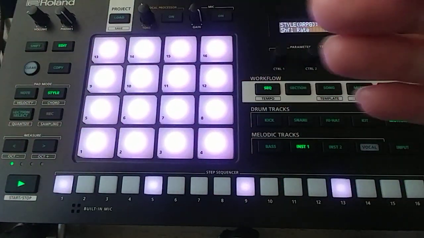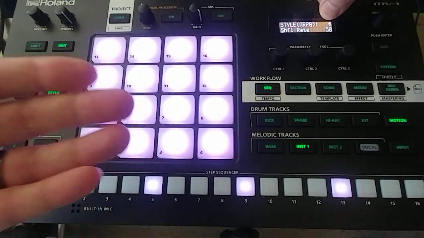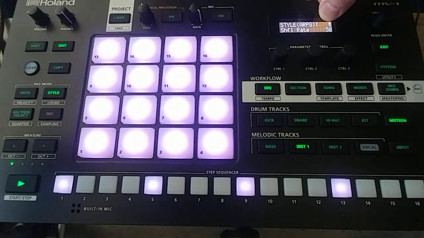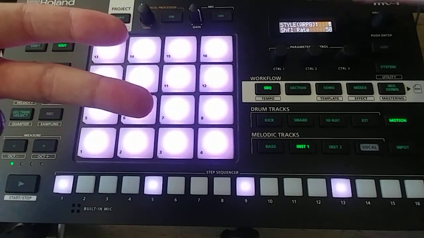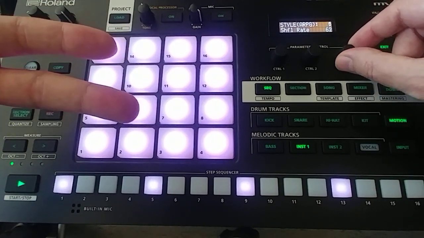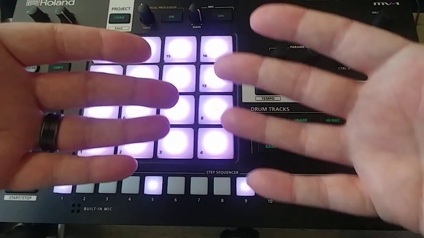So anyway, shuffle, how that works at 50%, you're saying each note is 50%. It divides the step into 2 pieces and they're equal. If you go up to 66, that's what is commonly referred to as swing.